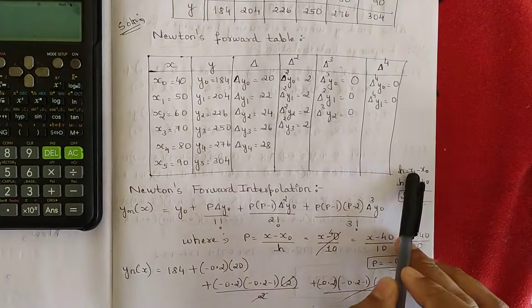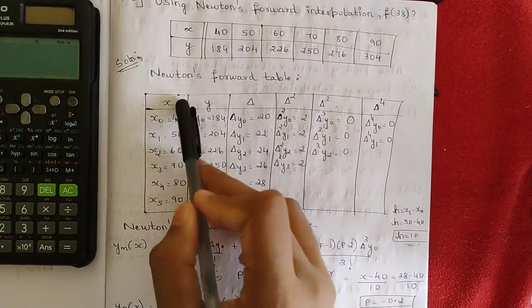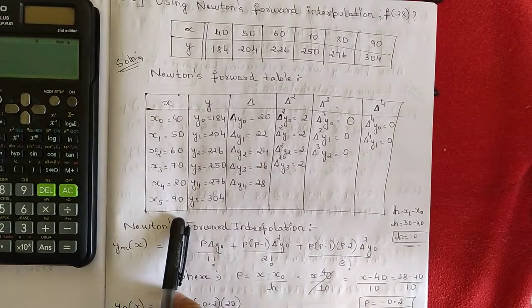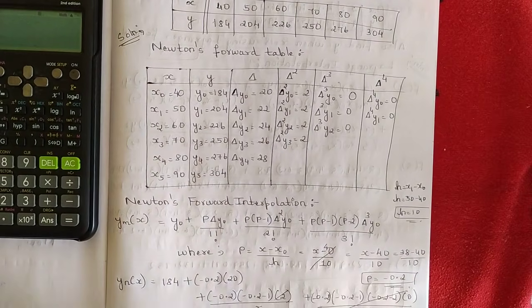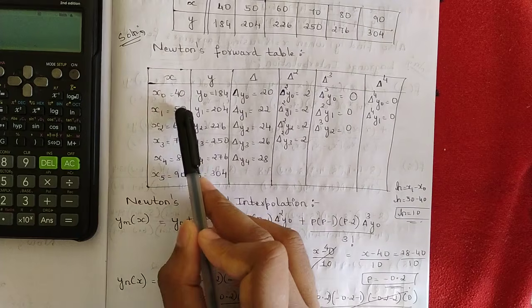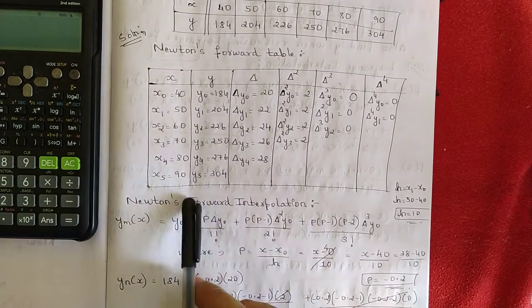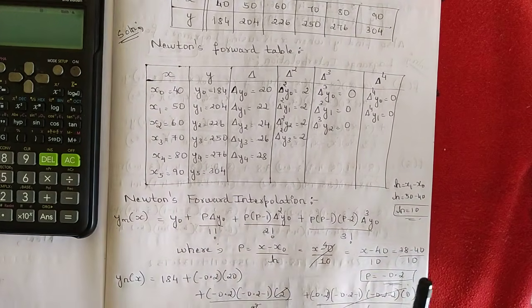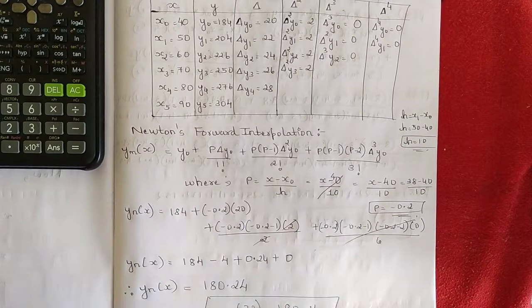H is given by x1 minus x0, that is the difference between each value of x. That common difference you need to find is 50 minus 40, so it is 10. So after 10 steps it is repeating, right? So that's why the value of h is equal to 10. So this is the formula for Newton's forward interpolation.